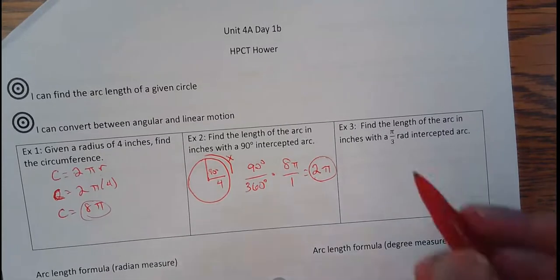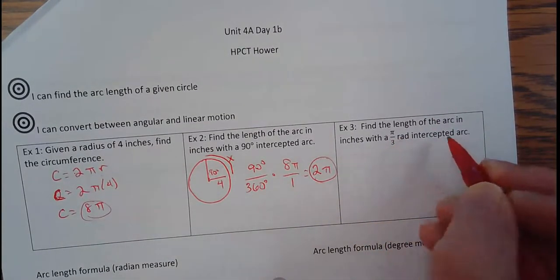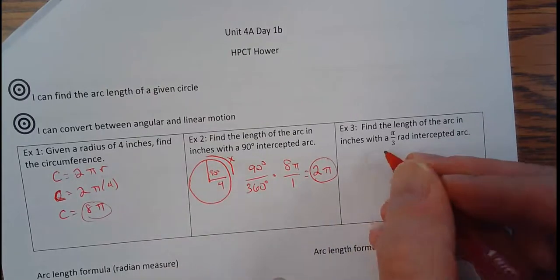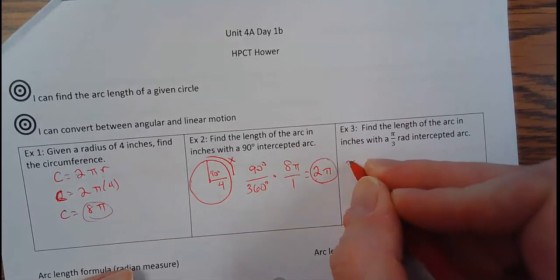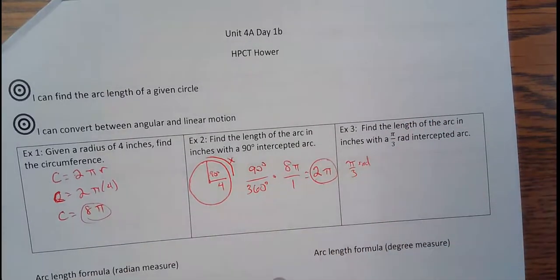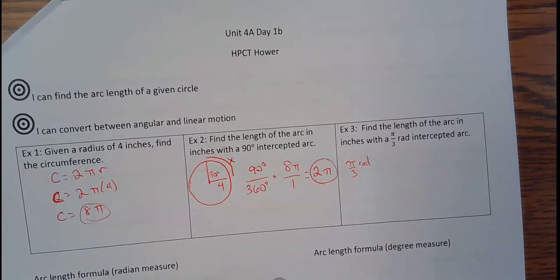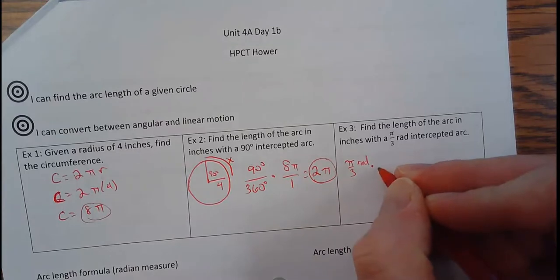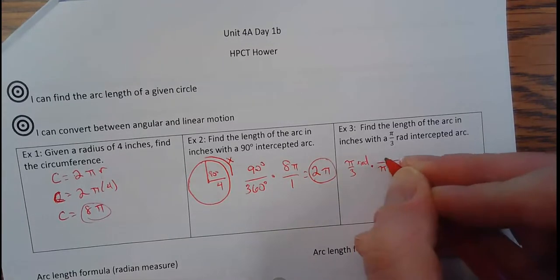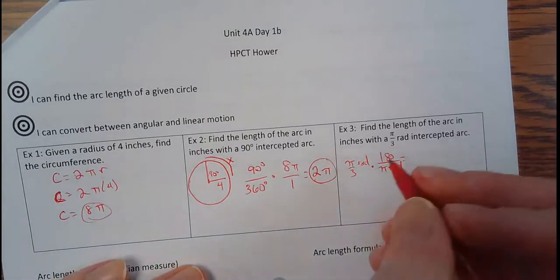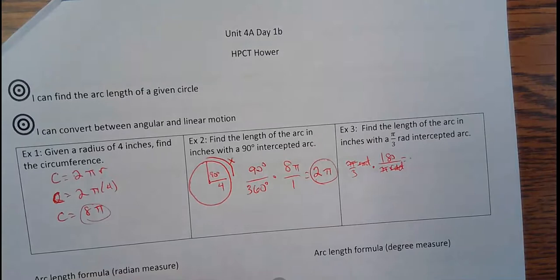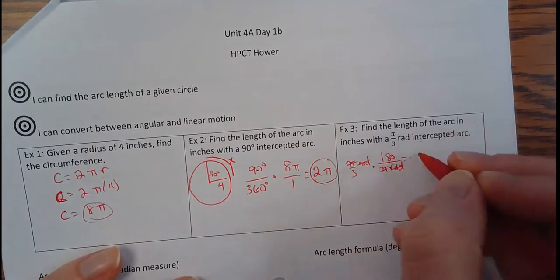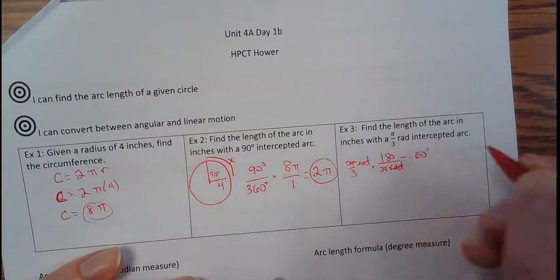Now find the length of the arc in inches of a pi over 3 radian angle. So instead of giving you a degree measure, we're giving you pi over 3 radians. You could convert that to degrees if you want to. Remember, pi radians is the same thing as 180 degrees. So 180 divided by 3 is 60, so that's the same thing as 60 degrees.